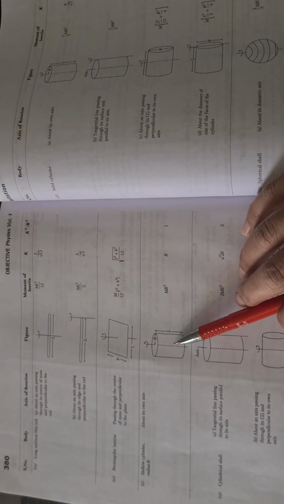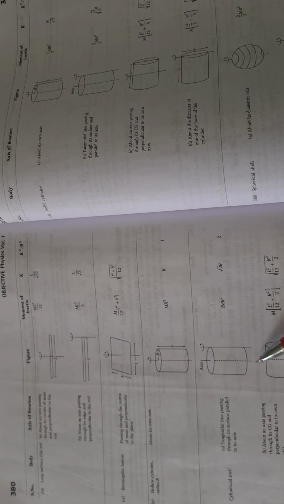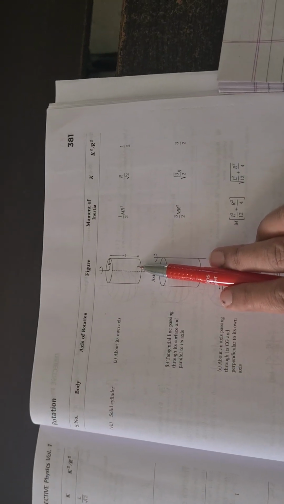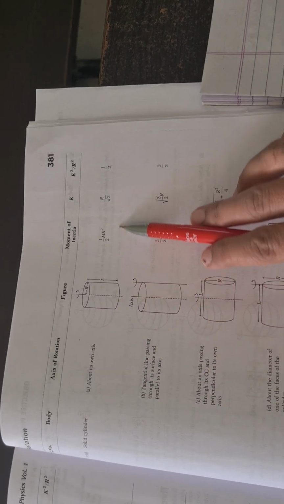Here is the table which you need to learn. See, here is the cylinder about its own axis, and we are talking about a solid cylinder here. So about its own axis perpendicular to its base, the moment of inertia is 1 by 2 m R square. So you don't need to calculate it; you can also memorize this fact and directly take your answer.